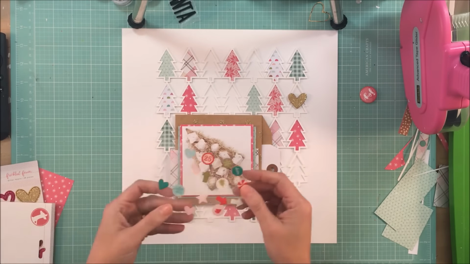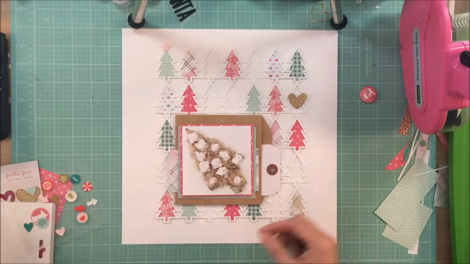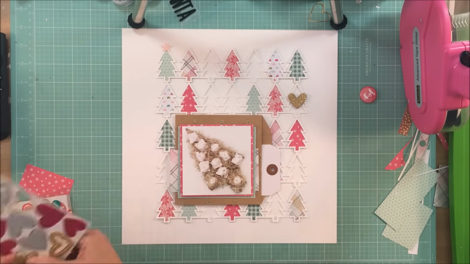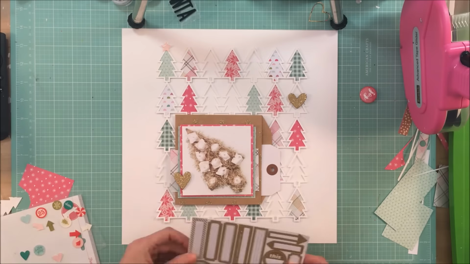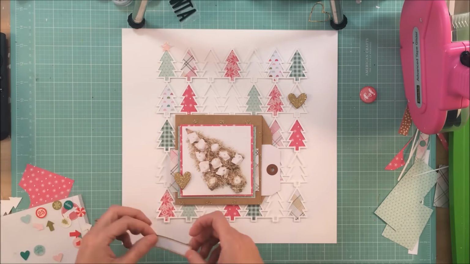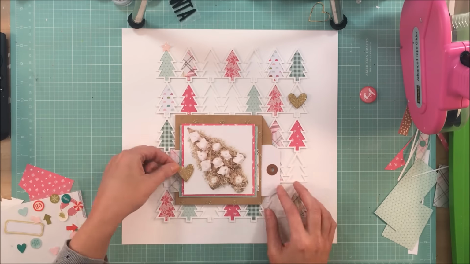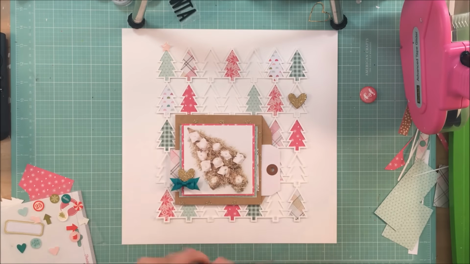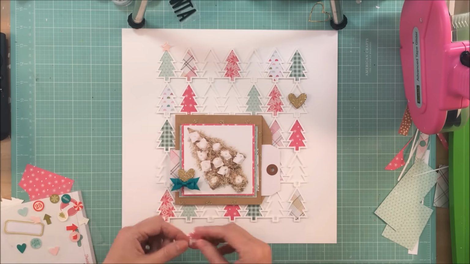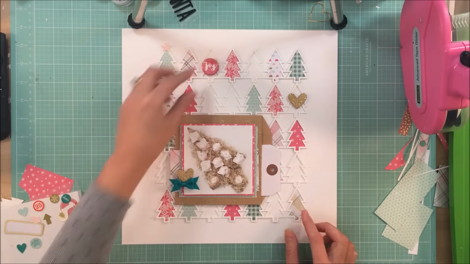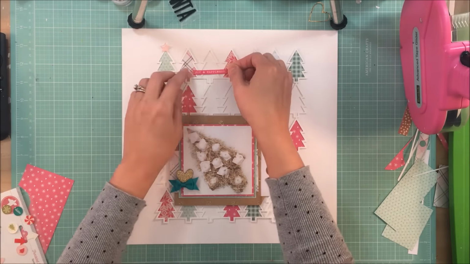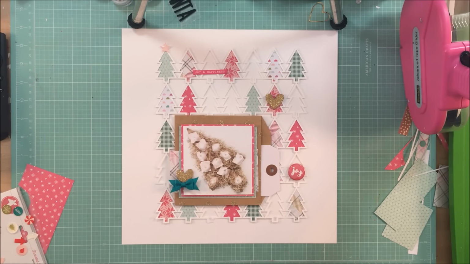Let me tell you about some more of the embellishments that I'm pulling in. These are Freckled Fawn enamel stickers, I guess, that I'm pulling out. I also had some of their label stickers, and they're gold hearts that I just recently received. That turquoise bow is from American Crafts, and that pink flair button that says Joy is from Pretty Little Studio. I also have a few of the sticker embellishments from the Snow and Cocoa line, and I'm using some of those word stickers and just playing around with it.